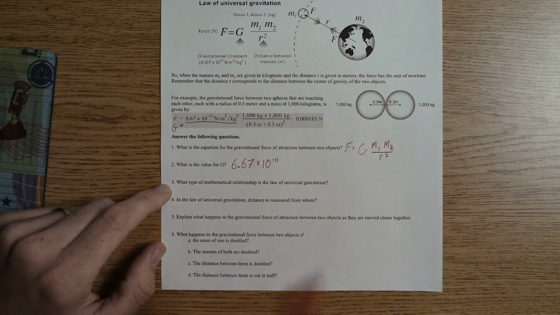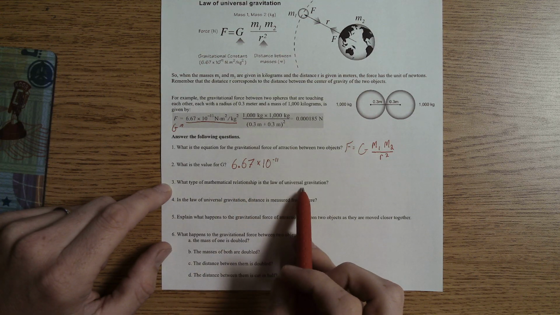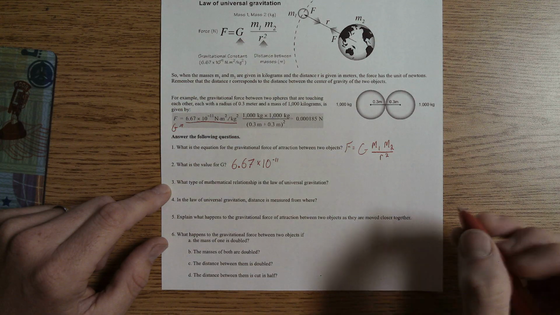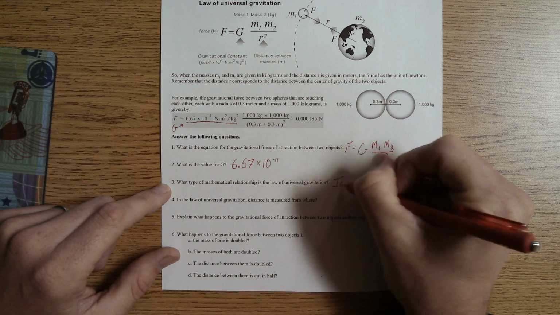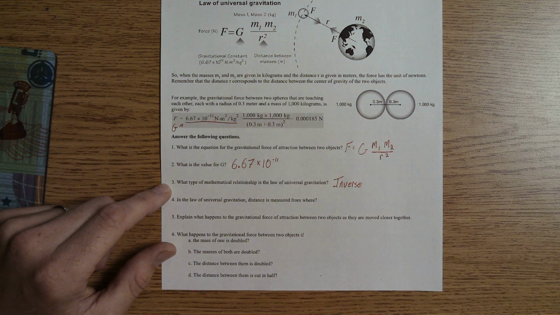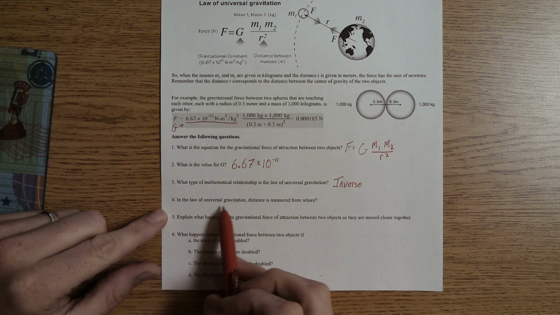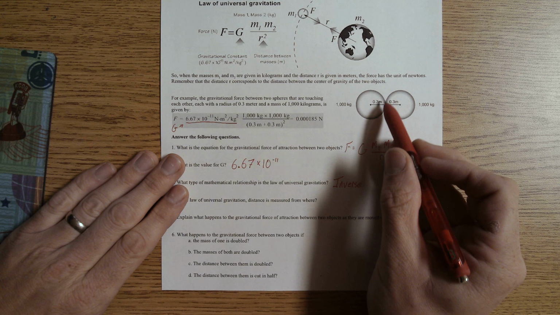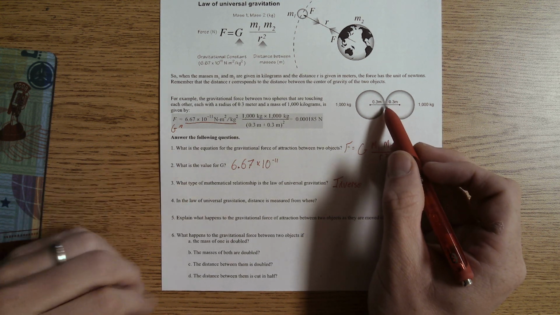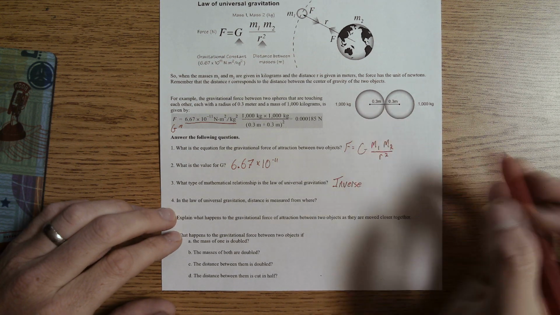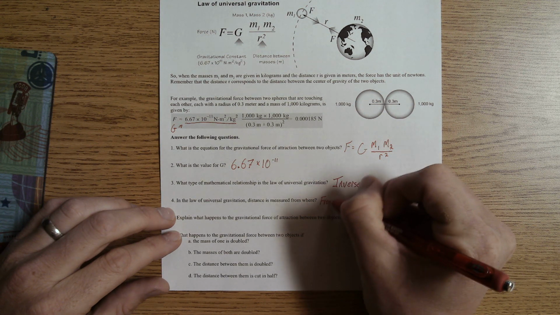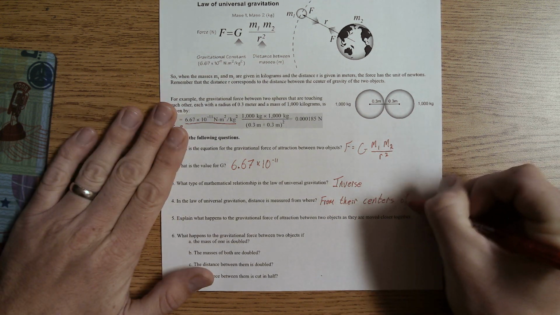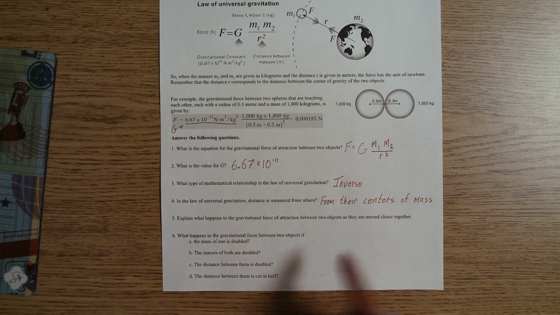All right. Next is, what type of mathematical relationship is the law of universal gravitation? Well, since there is a fraction here, it is going to be called an inverse relation. In the law of universal gravitation, distance is measured from where? We have two masses, right? Where do we measure their distances from? Because they're touching, aren't they? If they're touching, are they 0 meters apart? No, right? We're measuring apart from their centers. So it's measured from their centers of mass.